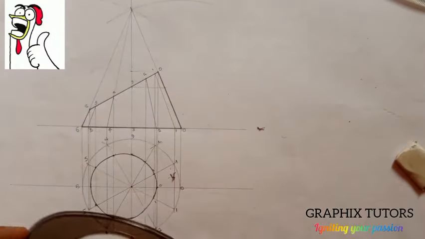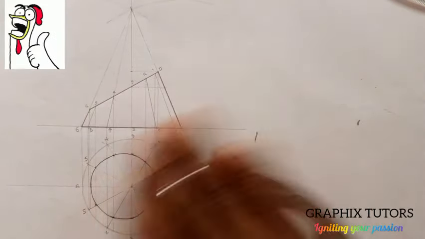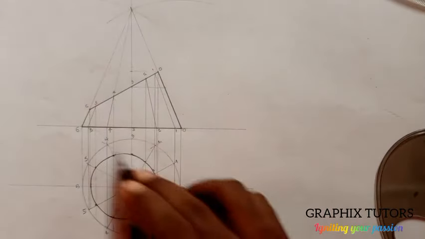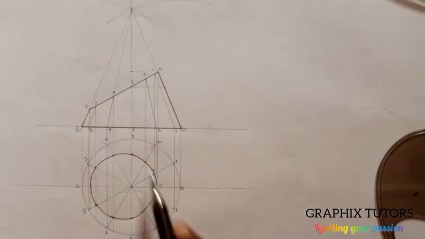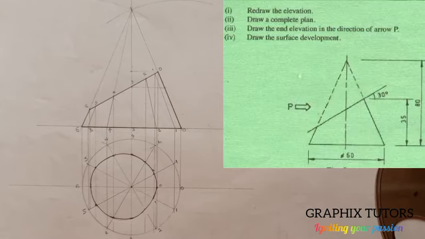So this is what we actually have here. This is how the plan looks when you cut the cone from the top and slice it up. So we have completed the plan here, right? Now the next thing we have to do, if you look at the diagram closely, after drawing the plan, we need to draw the end elevation. So how can you do that?